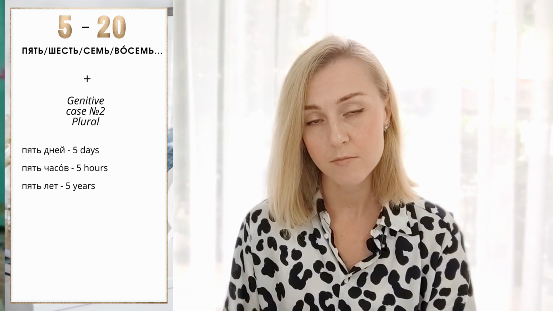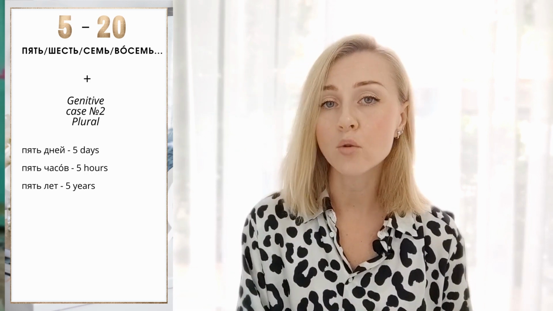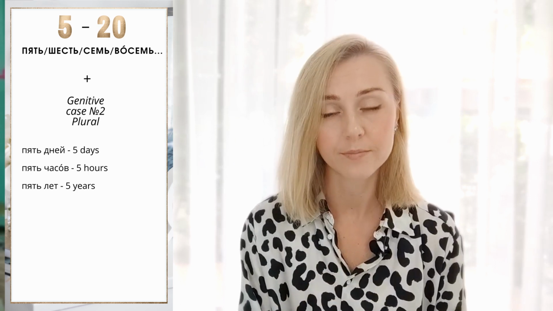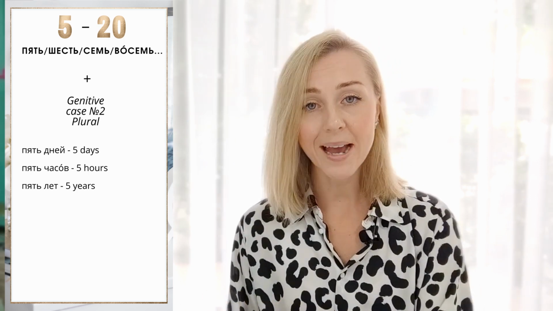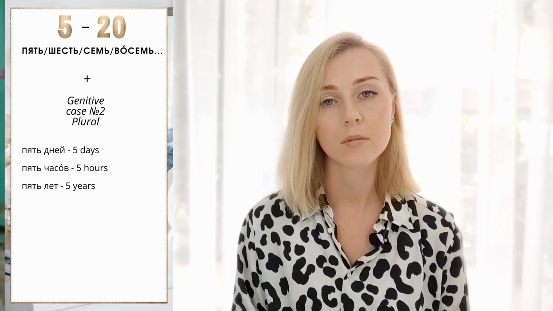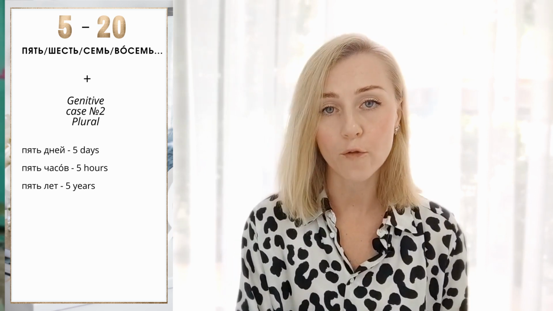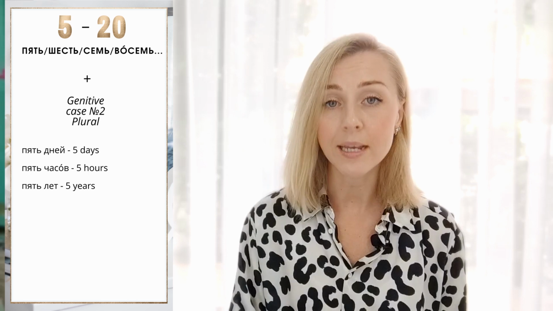Now let's speak about another group of numbers, and these numbers are from number 5 to number 20. So numbers starting from 5 to 20 require a noun in the genitive case plural, not singular but plural. Again, numbers from 5 to 20 plus noun in the genitive plural. Например, 5 дней, 5 часов, 5 лет.